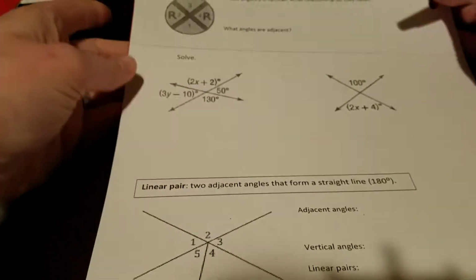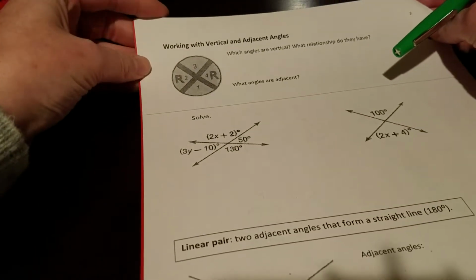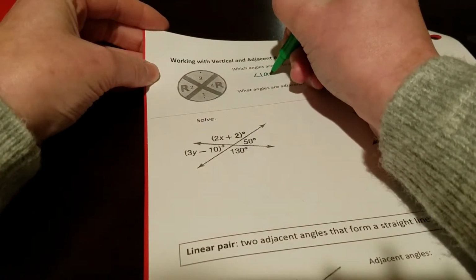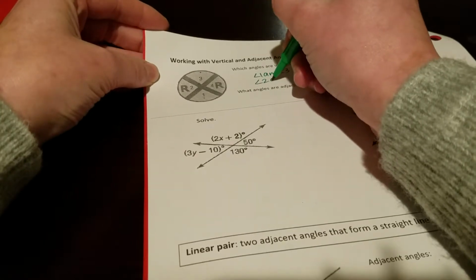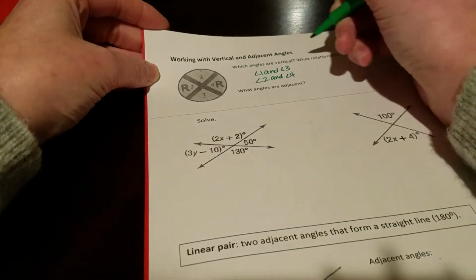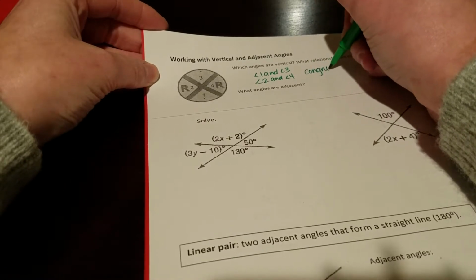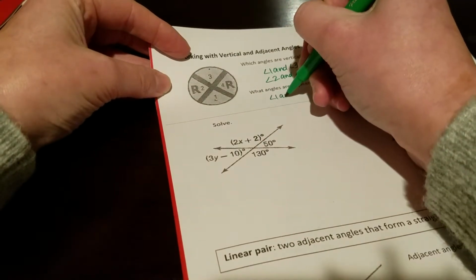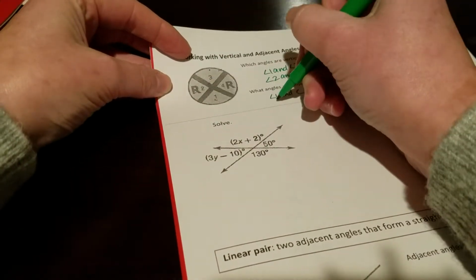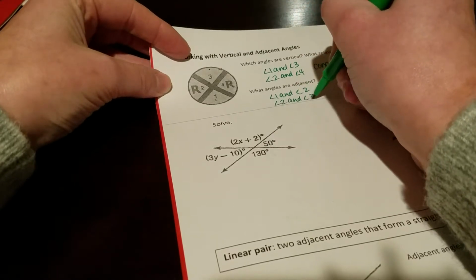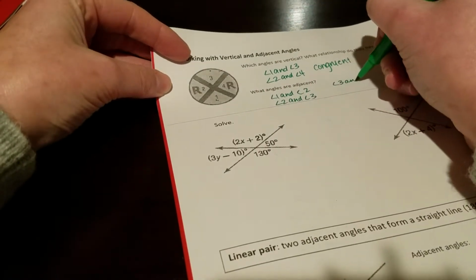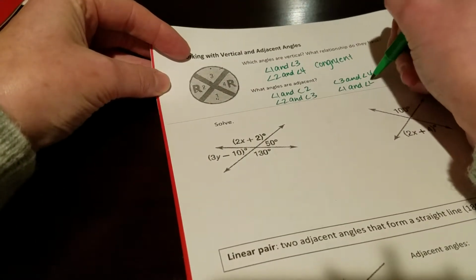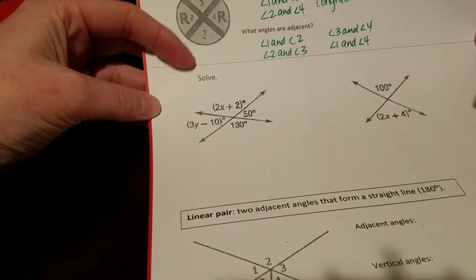So if you look at the second page, just a little working with them, which angles are vertical? Vertical angles would be across from each other, so angles 1 and 3, and angle 2 and angle 4. And vertical angles are congruent, so remember they're going to have the same measure. Adjacent angles would be 1 and 2. You could also have 2 and 3. And you could have 3 and 4. And finally 4 and 1, which we'll write down as 1 and 4. We'll typically write them in chronological order, so go by numbers.